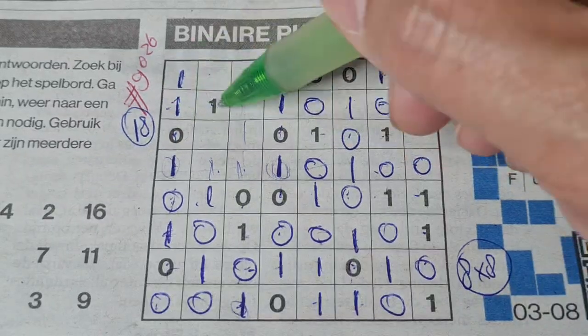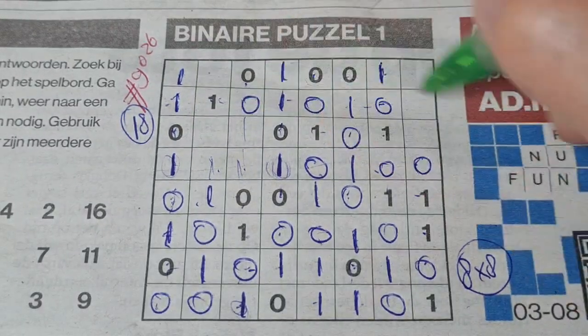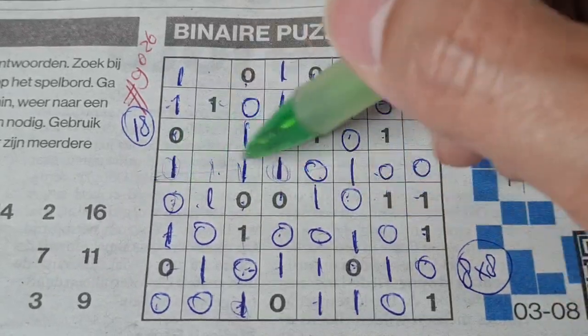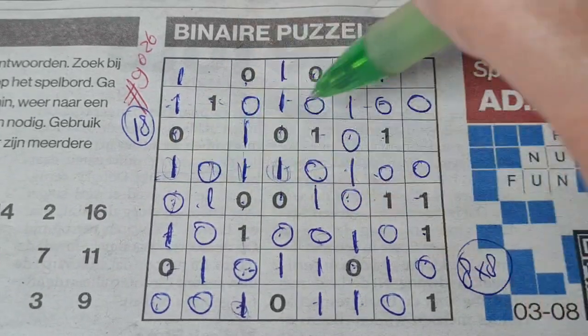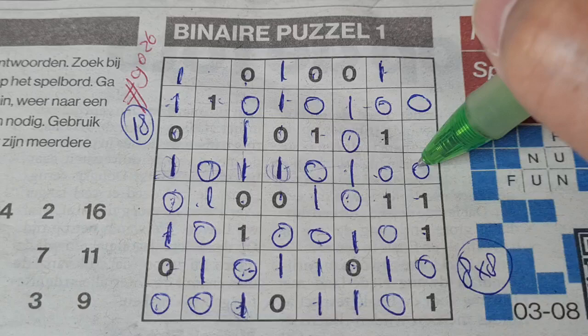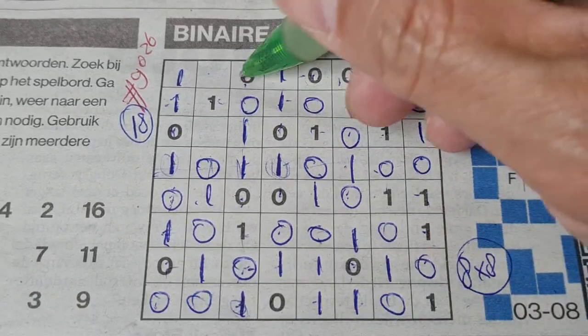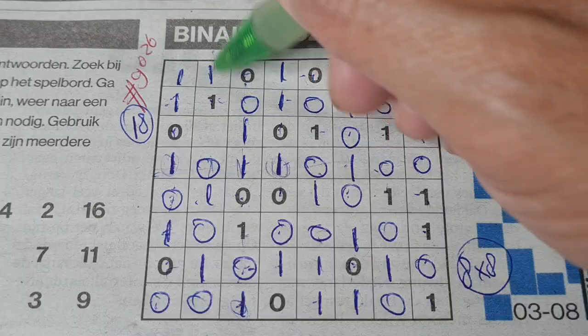Double 1. Oh, 4 ones we have here, so the rest are O's. 4 O's we have here, so the rest are 1s. 4 ones we have here, so the rest are O's. And between two O's comes an 1, 4 ones we have here, so the rest are O's. 4 O's we have here, so the rest are 1s. And double 1 here, no, there, no.